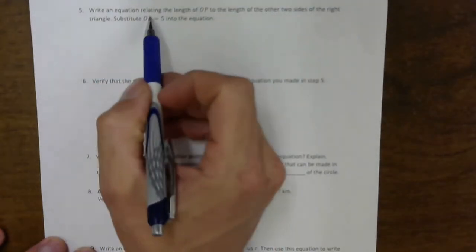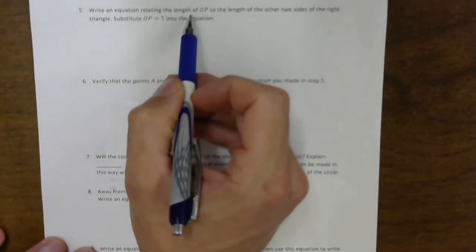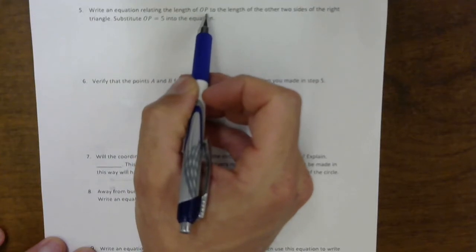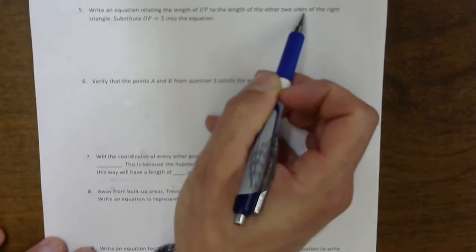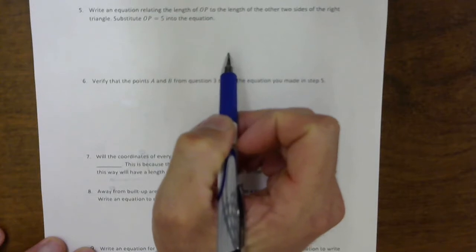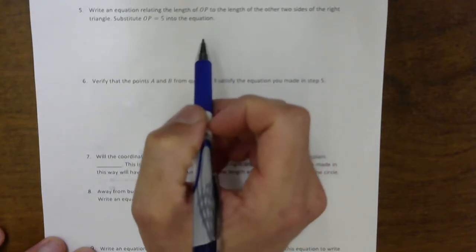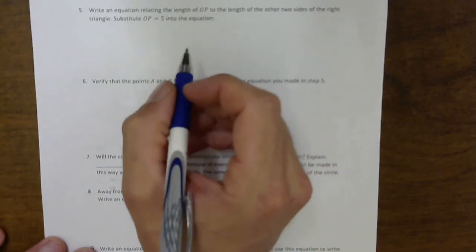It says write an equation that relates the length of OP to the length of the two other sides of the right triangle. We already did that on the bottom of the last page, so I'm just going to translate it a little bit.